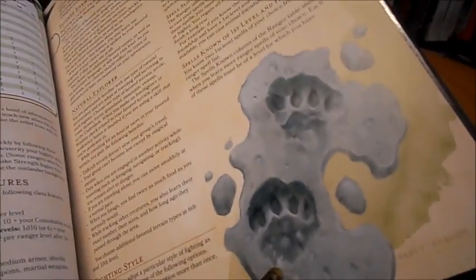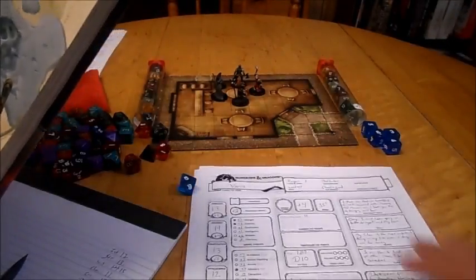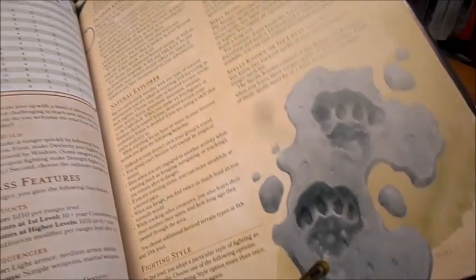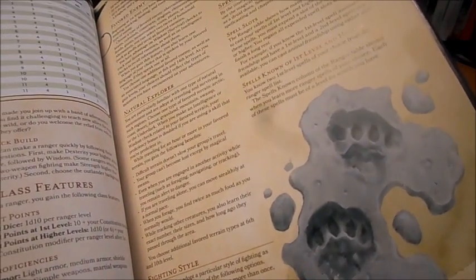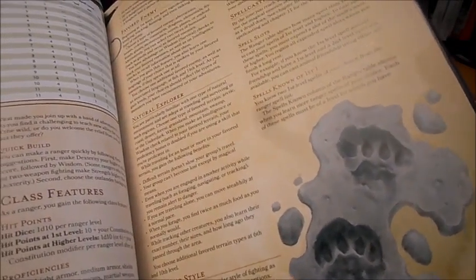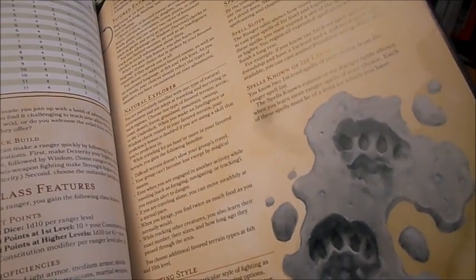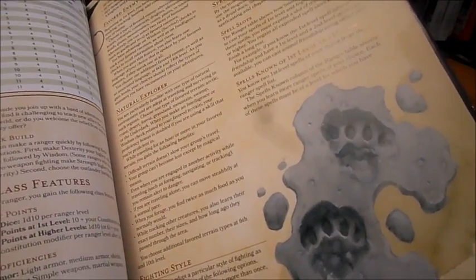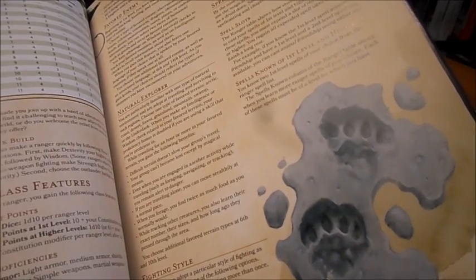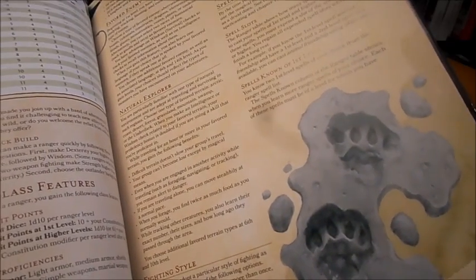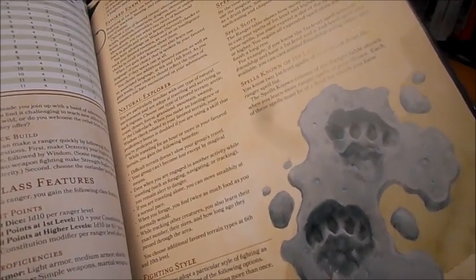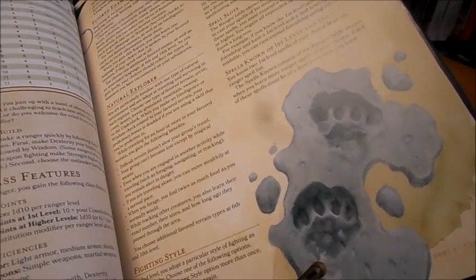So with favored enemy, you get to choose some things. Now I chose the humanoids, but you choose a favorite enemy. In this case, you could choose like aberrations, beasts, celestials, constructs, dragons, elementals, fays, fiends, giants, monstrosities, oozes, plants, or undead. Or you could select two humanoid races as favorite enemies.